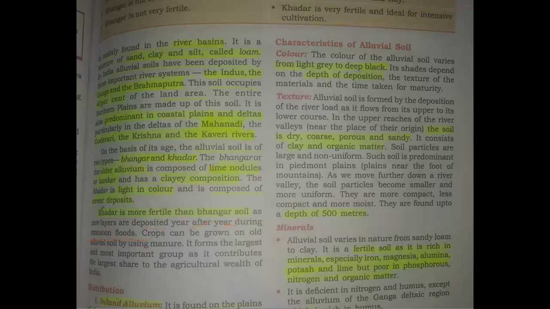Crops can be grown on old alluvial soil by using manure. It forms the largest and the most important group as it contributes the largest share to the agricultural wealth of India.